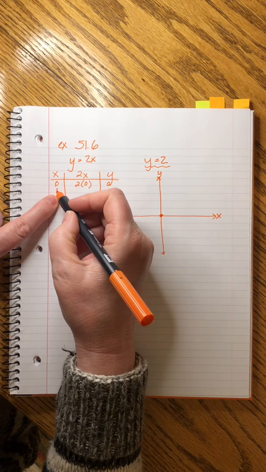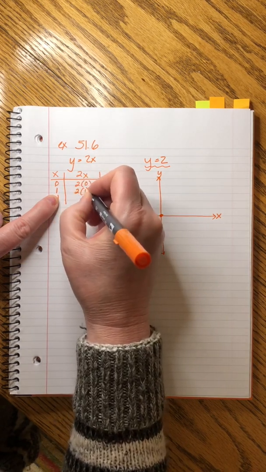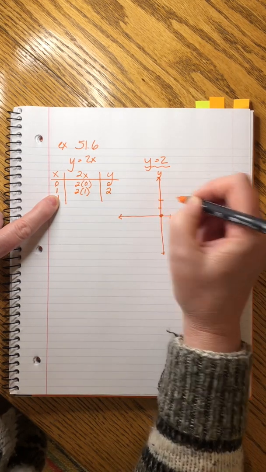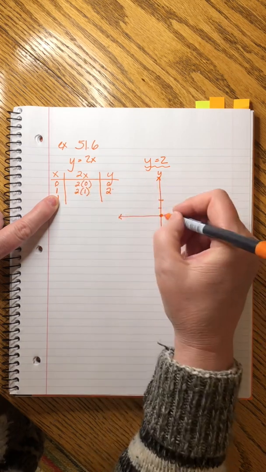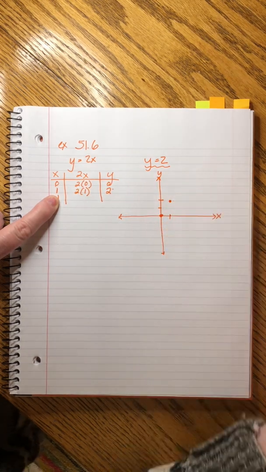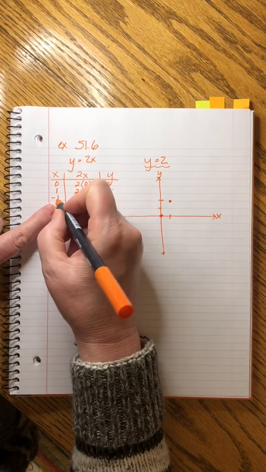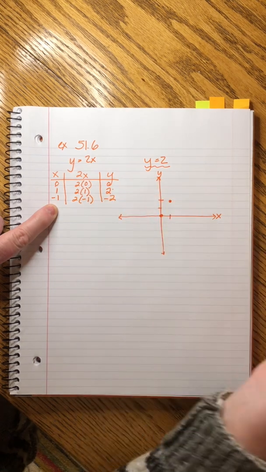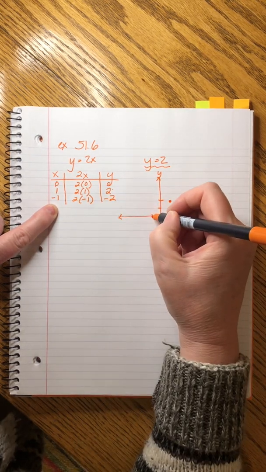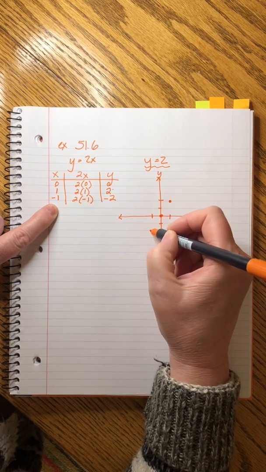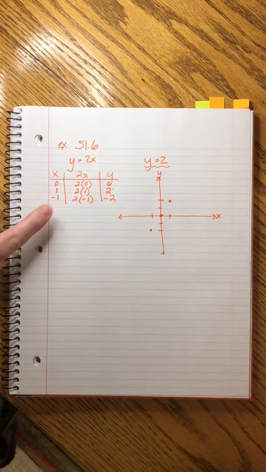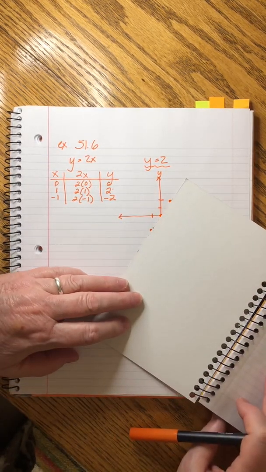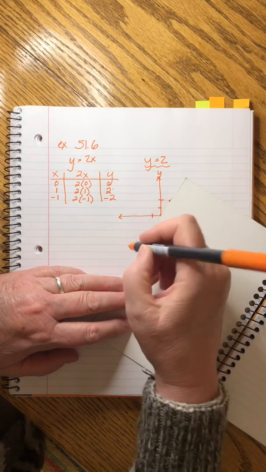If I choose 1 for x, which I do because it's so nice and easy, then my y value will be 2. Okay, so I better put in a 1 and a 2. So this is my ordered pair, 1, 2, beautiful. And now if I choose negative 1, which is also easy, but this time I chose a negative number, 2 times minus 1 gives me minus 2. So this time I'm going to do minus 1 and minus 2. There's my third point. Oh, they seem to have lined up quite nicely. So I will draw a line to connect.